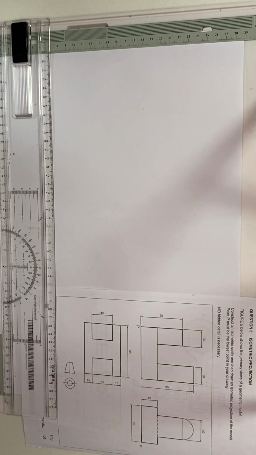Today we're gonna continue with isometric drawing, as we're gonna do more examples based on isometric drawing. Without waste of time, let's just go straight to the question here. We have an isometric projection here. This was one of the papers that was written in past exams.